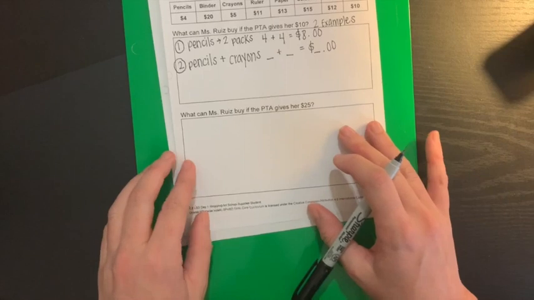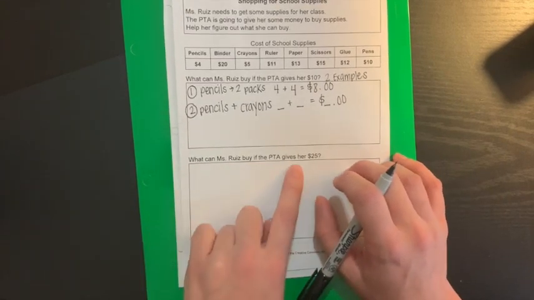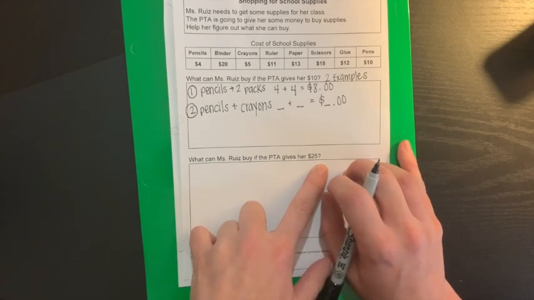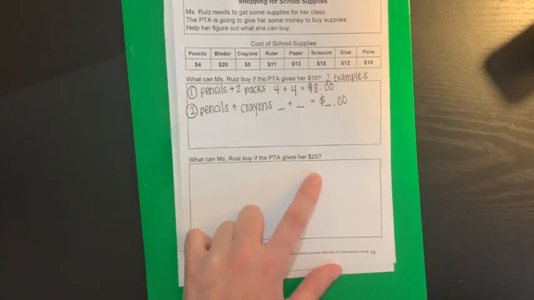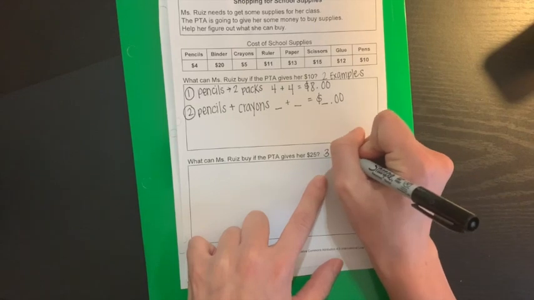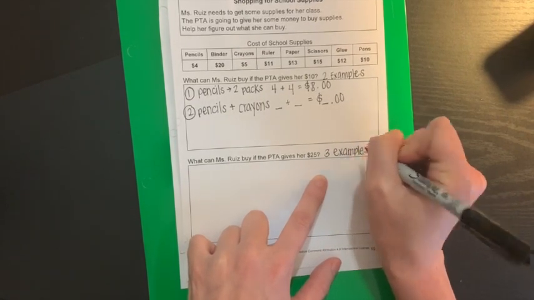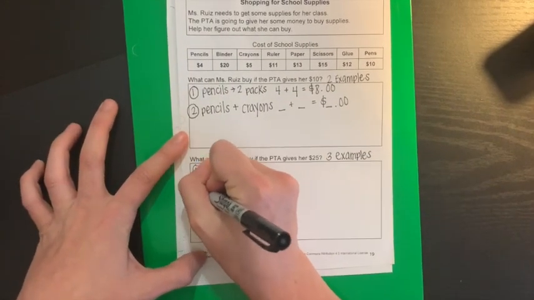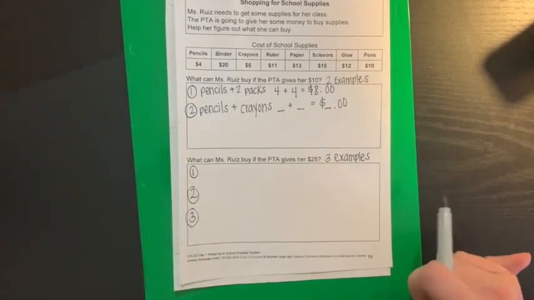The second one, we've got a little bit more money. What can Miss Ruiz buy if the PTA gave her $25? So again, for this one, I don't just want to see you write down one thing. I don't want to see scissors, $15, and you're done. No, I want to see 3 examples or 3 combinations of things she could buy. 1, 2, 3. And for each of them, I want you to show me a strategy.